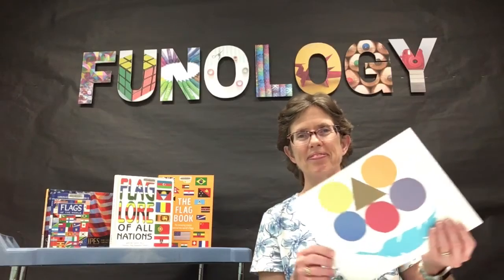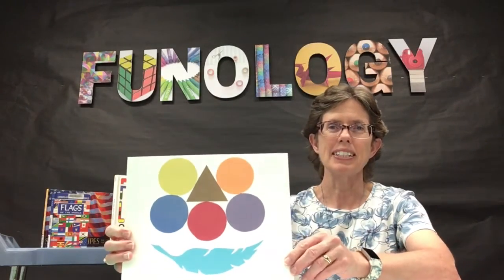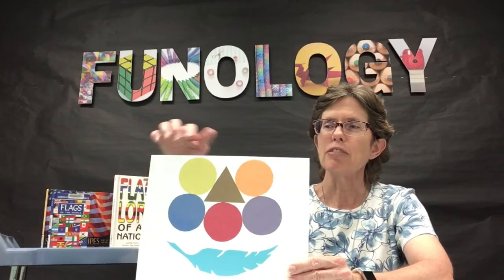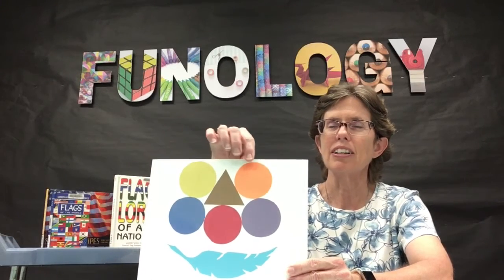So now it's time for you to decide what type of flag you'd like to make. Perhaps you'd like to make a flag for your family. I have a flag for my family. I'll show you as an example. This is a flag that my son made for me that represents our family. We have 5 people, and we all have our favorite colors.